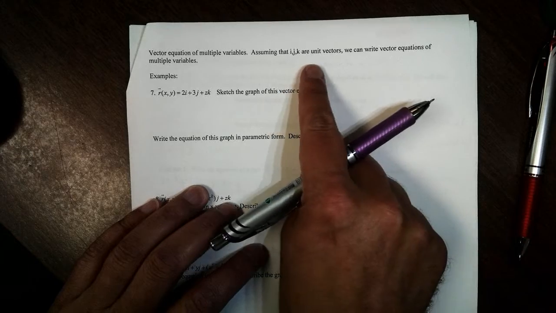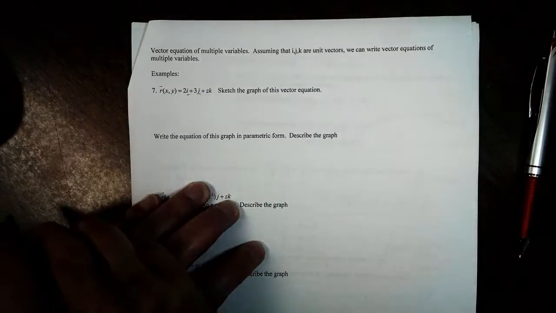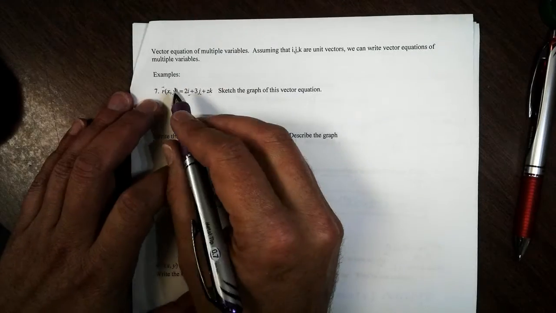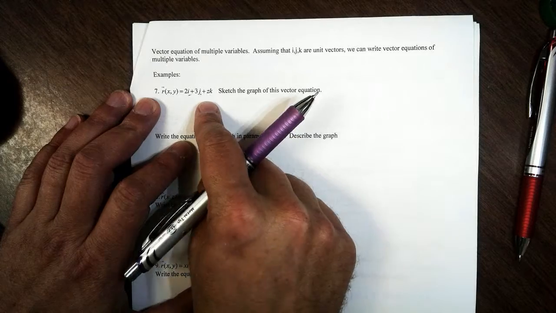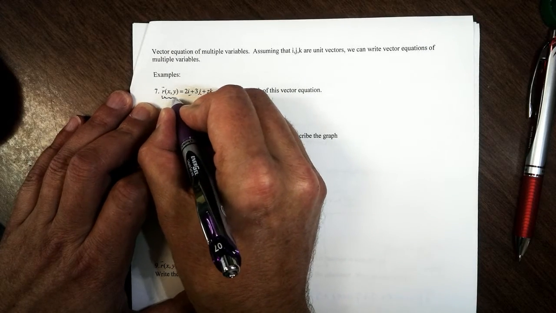So we have i, j, and k, and they are unit vectors. So that's like right here. And we can write vector equations of multiple variables. So let's take a look right here. Here we have a vector valued function right here. And what we notice right here is that it's r of x, y.